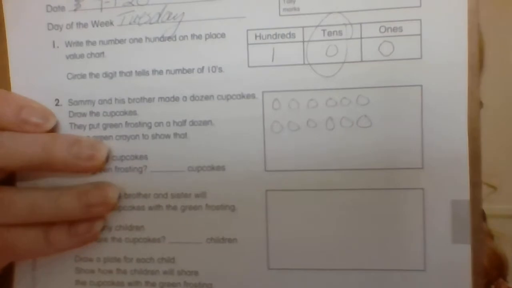Now, if you feel like drawing beautiful cupcakes, you can, or if you just want to do circles, you can. But for the purposes of not making you stare at me and watch me while I quietly draw a bunch of cupcakes, I just did circles. All right, so Sammy and his brother made a dozen cupcakes. Draw the cupcakes. All right, so I've got 12 circles in my box.